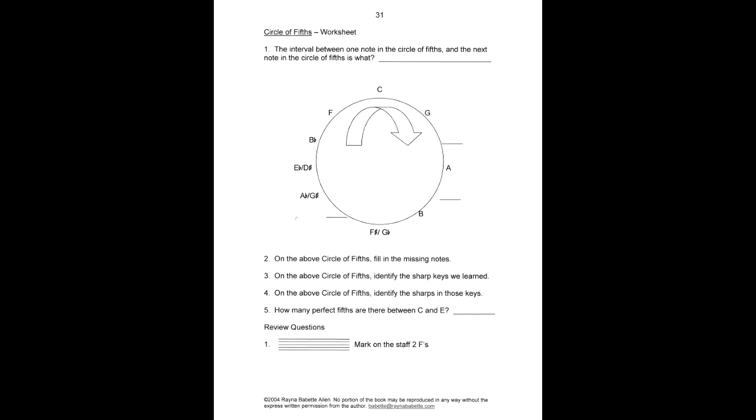Then it asks for the note after the A, and we know that the note after the A is an E. Continue around to the F sharp, and it's asking for the note after the F sharp, and that note will be a C sharp.